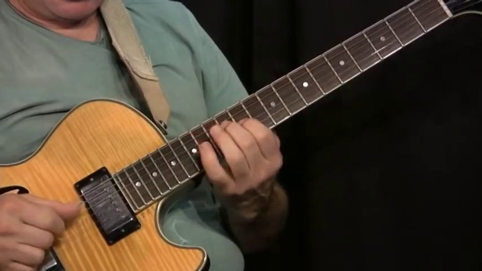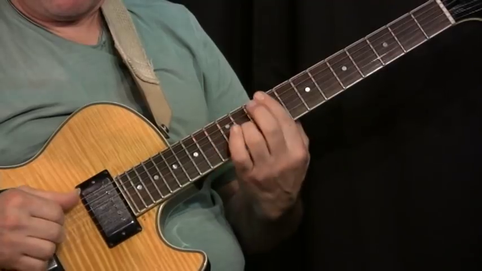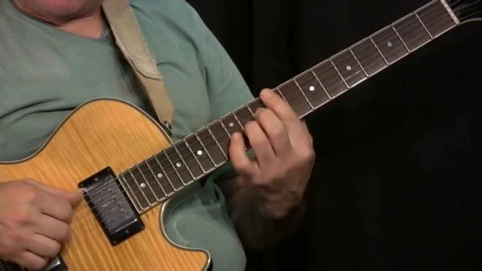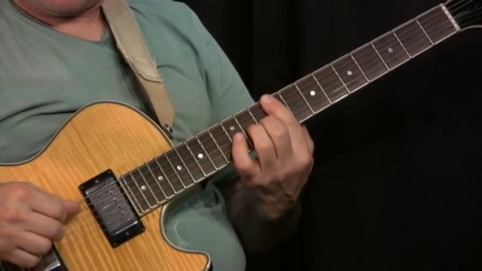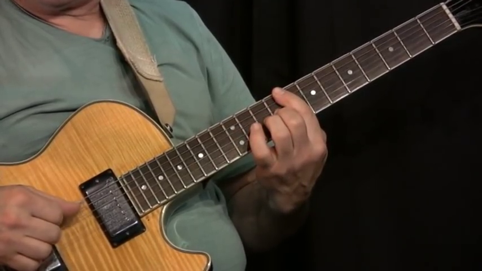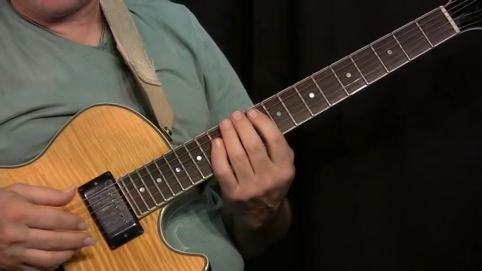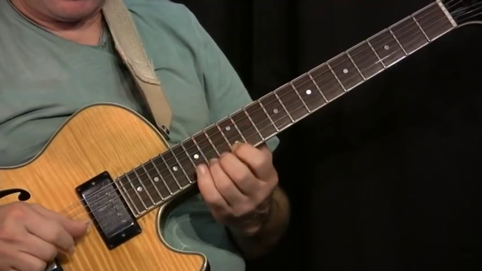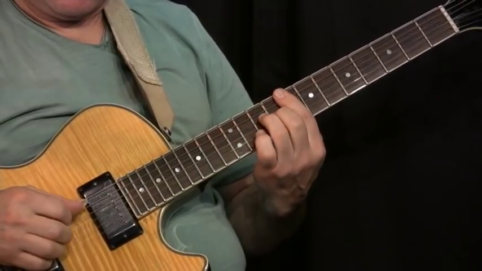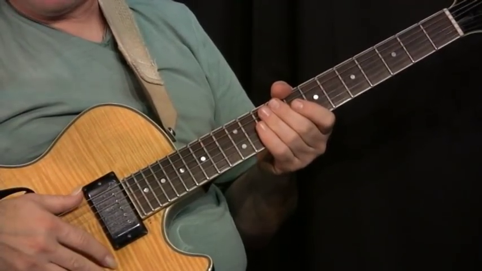Let's see here. Almost a mistake. I landed here, but I had enough time, so I made an excuse out of it. It's like, oh, that's a nice motif. Do it again. Let's see if I can recreate my mistake. Something like that. It sounded a little bit better the first time. You can't repeat happy accidents, I guess.